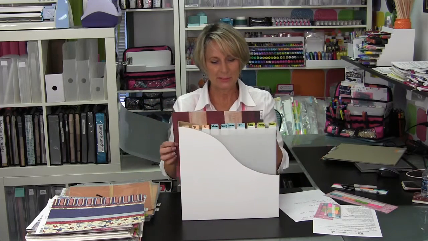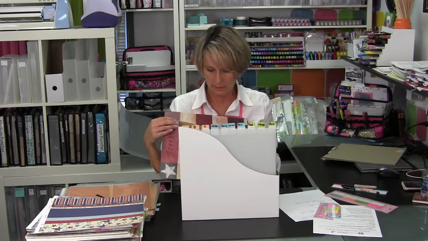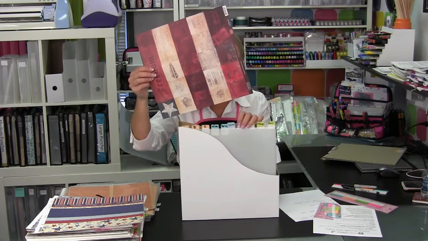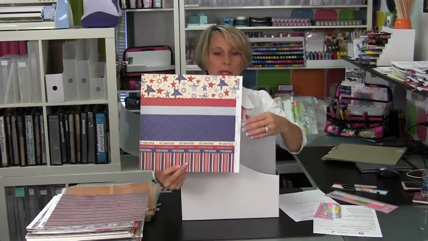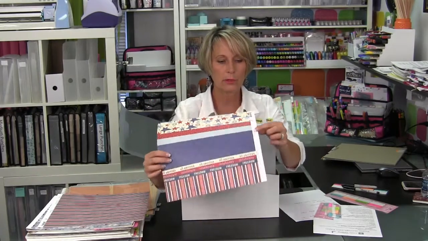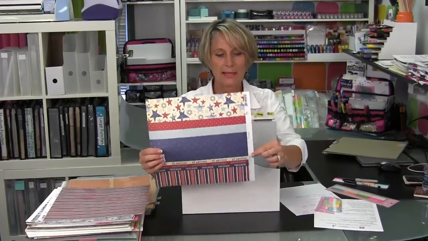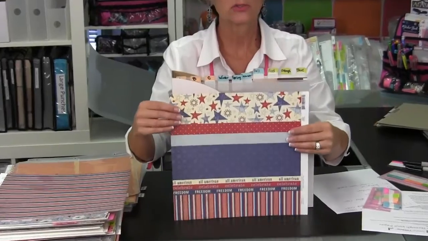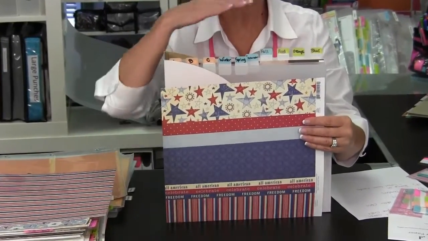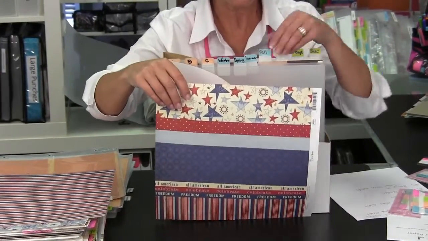I'm going to try and do this backwards so that you guys can see. I don't have labels on my thing. So I have this pile of paper right here that I'm going to sort through, right? This is 4th of July paper, so it's going to go in summer, right? Now, here's the other thing. All of the paper that has an extra little piece on the end, you want to make sure they're all going the same way so that you get that even height across the top.